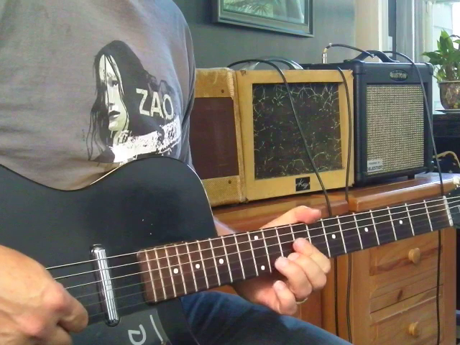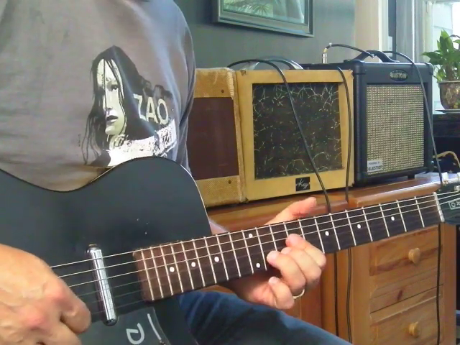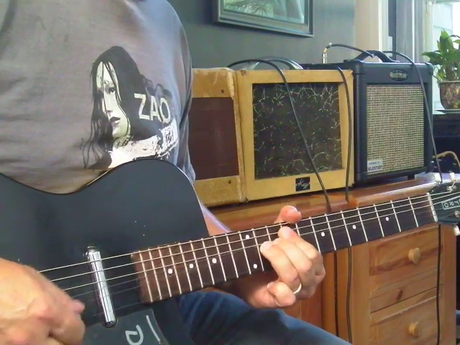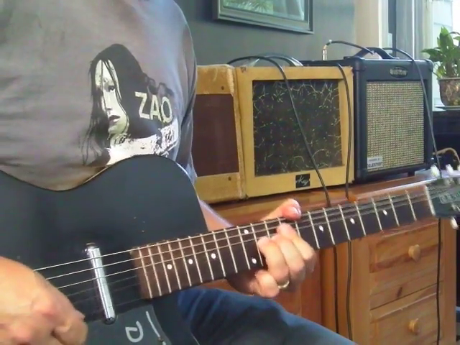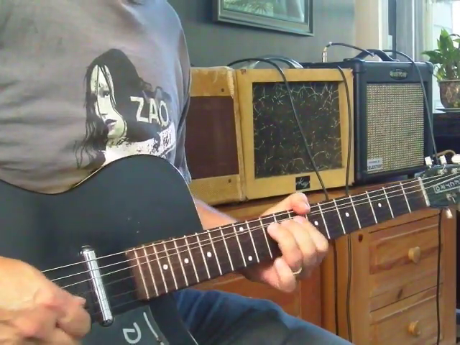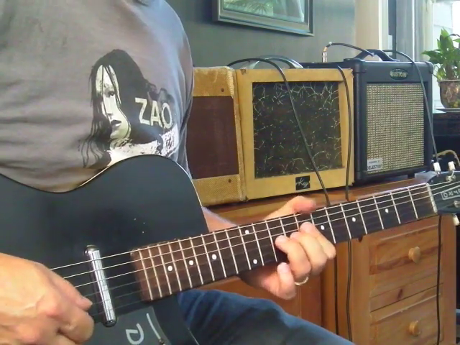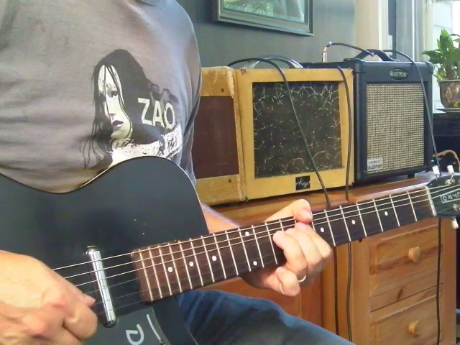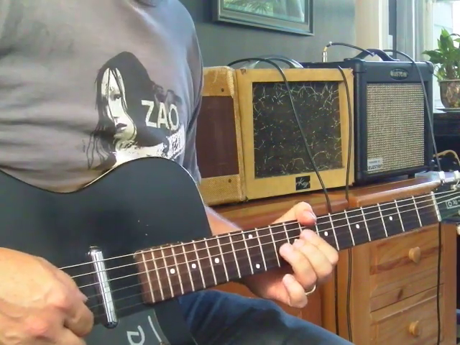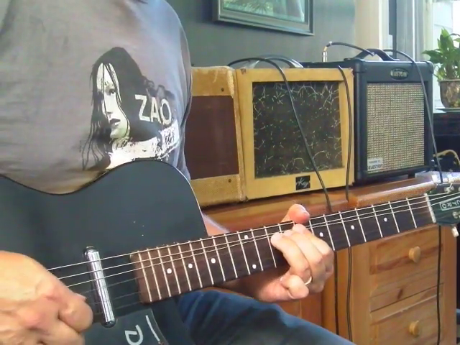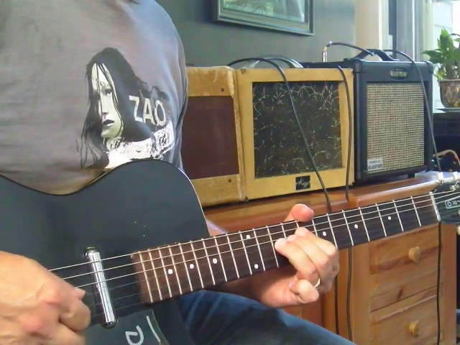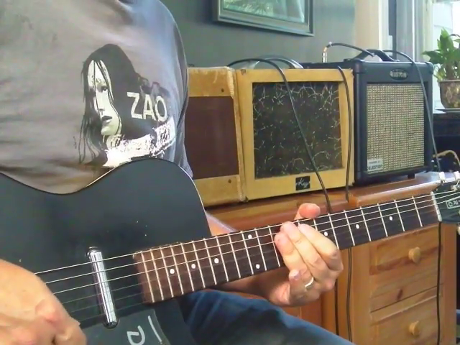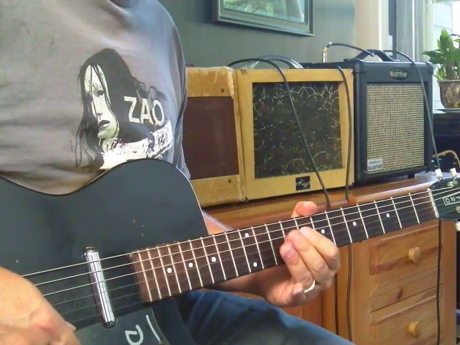2nd string bend, usually a little more precise. You're going for a C, but you can kind of let it down. This 3rd string bend could be a whole step, half step, or quarter step, or anywhere in between. Interesting. Simple.